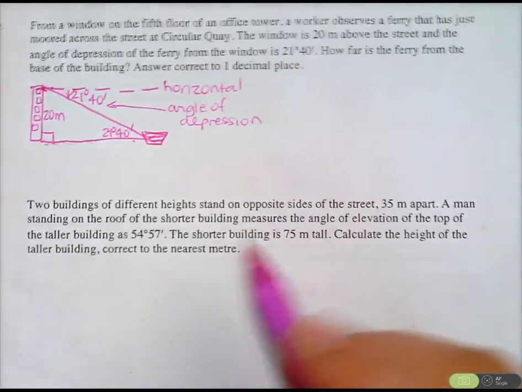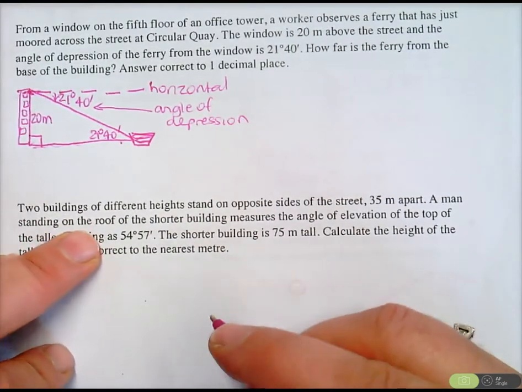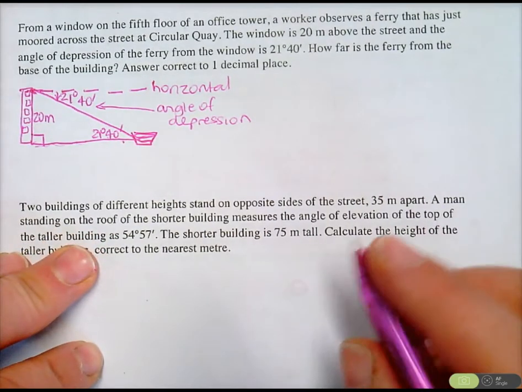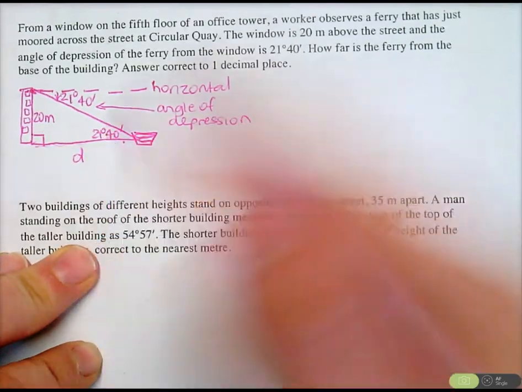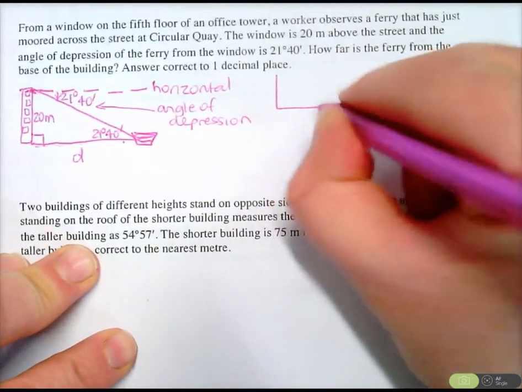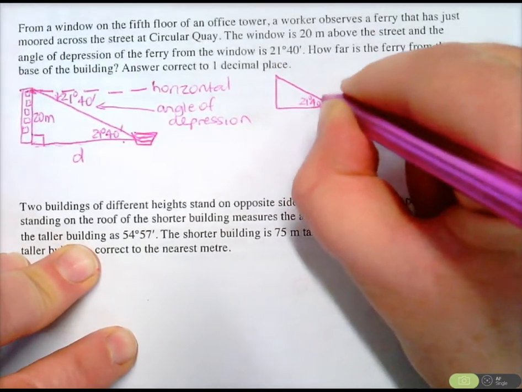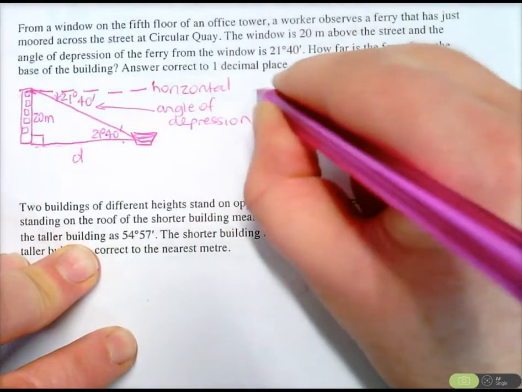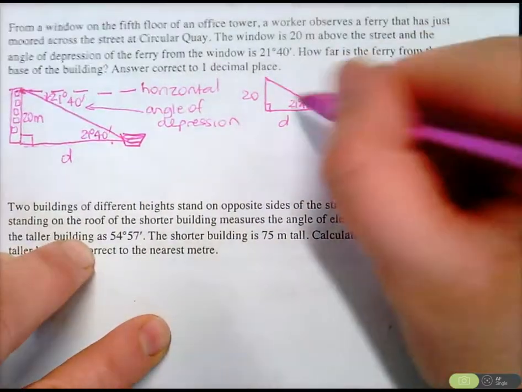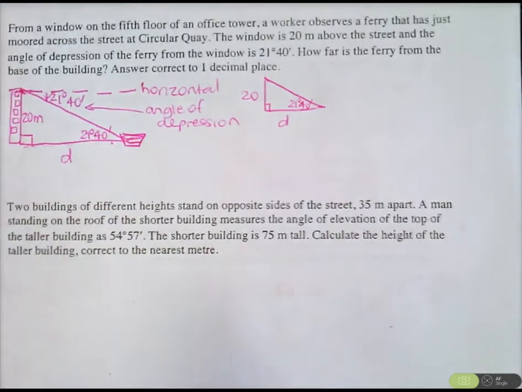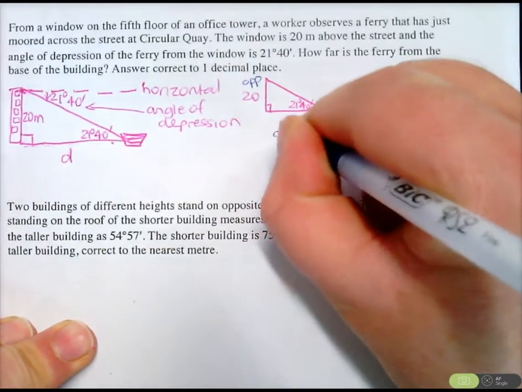All right? How far is the ferry from the base of the building? Where do I put my distance that I need to find? At the bottom. If you want, you can draw it again if it's too messy. So you've got this 21 degrees 40 minutes. D is down here and 20 is there. Sine, cos or tan? Do you have the hypotenuse? No. So it's definitely tan because there's no hypotenuse. We've got opposite. We've got adjacent.